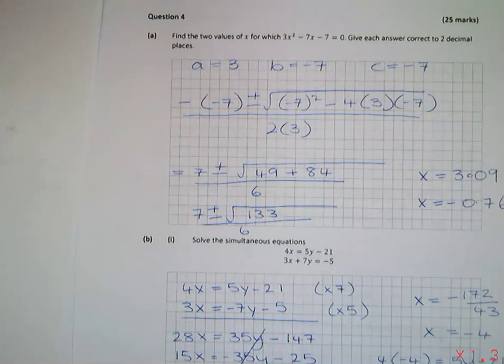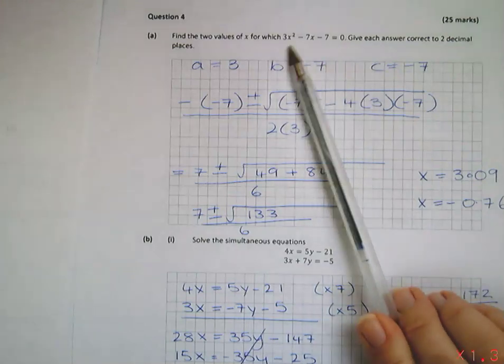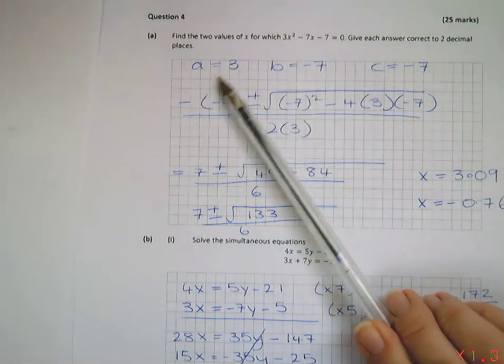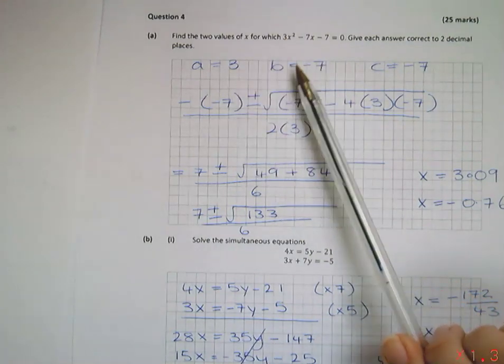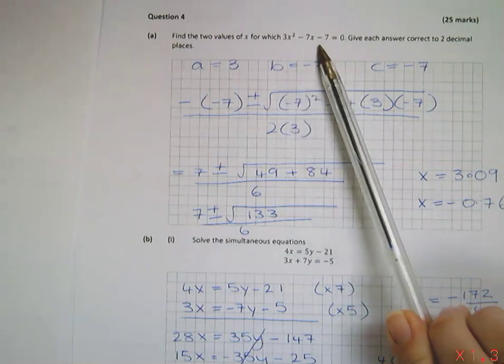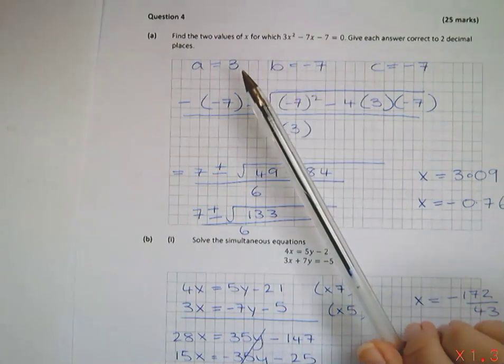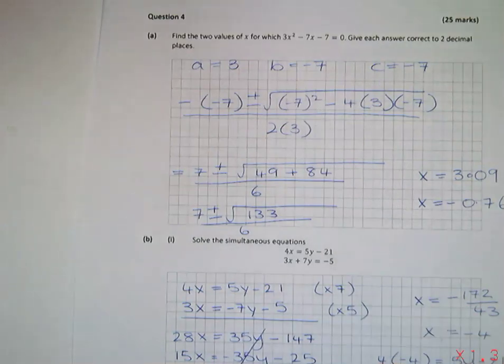This sentence, give your answers correct to two decimal places, is a trigger. It is meant to remind you that you're going to use your minus b formula. The minus b formula is in the log tables for quadratics. In terms of the quadratic, the number and the sign in front of the x squared stands for a, the number and the sign in front of the x stands for b, and the number on its own and its sign stands for c. So in this case, a is 3, b is minus 7, and c is minus 7.